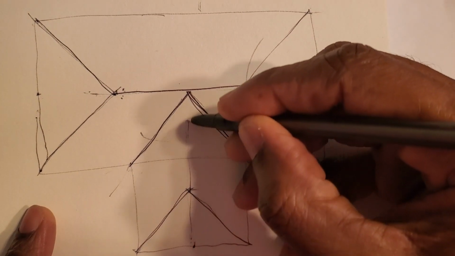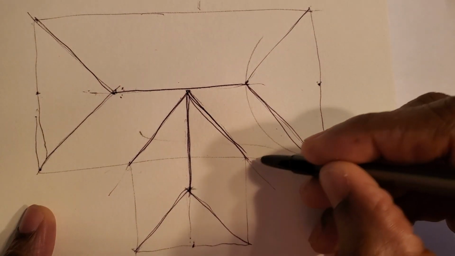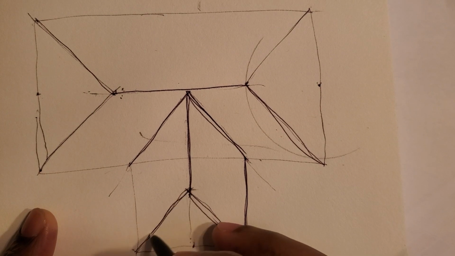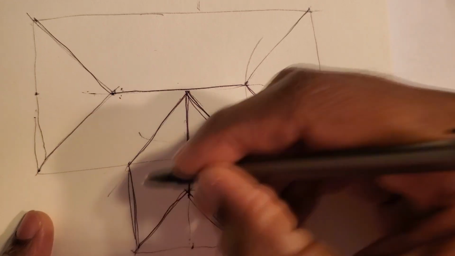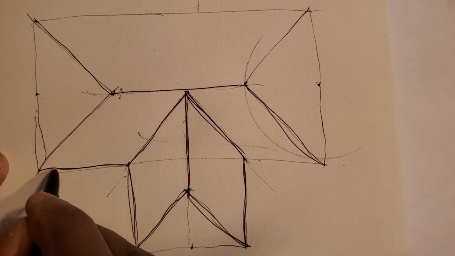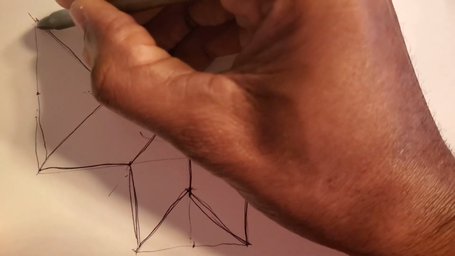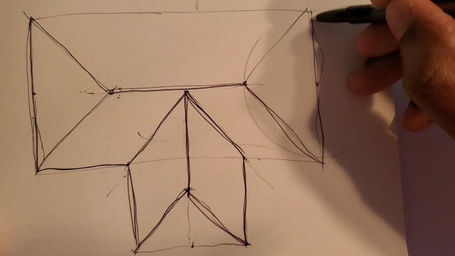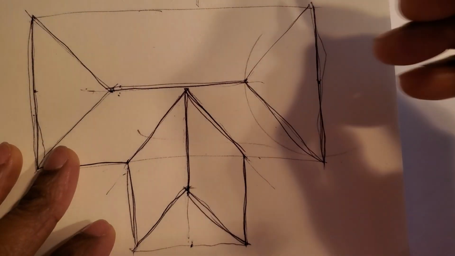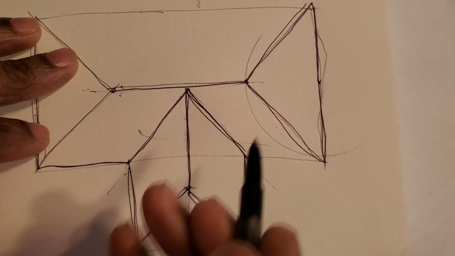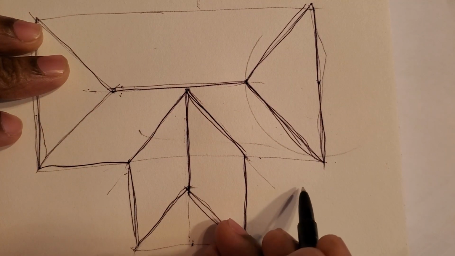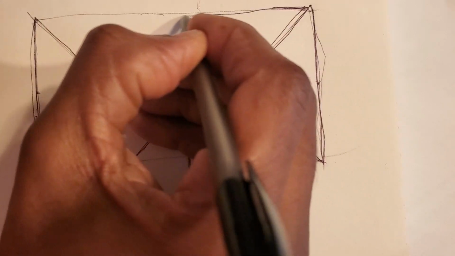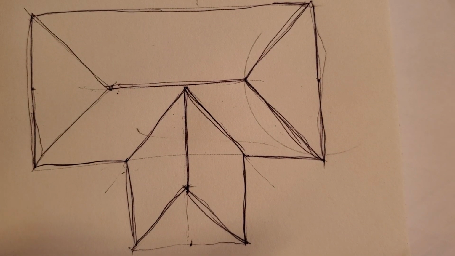The next step is to join my ridge to this point. Then go ahead and brighten up the outline for the rafter. So I'm brightening up that part as well. Then join from here to there, and from here to there. Then join from here to there, and from here to there. From here to there, and from here to there. So this is the roof framework.